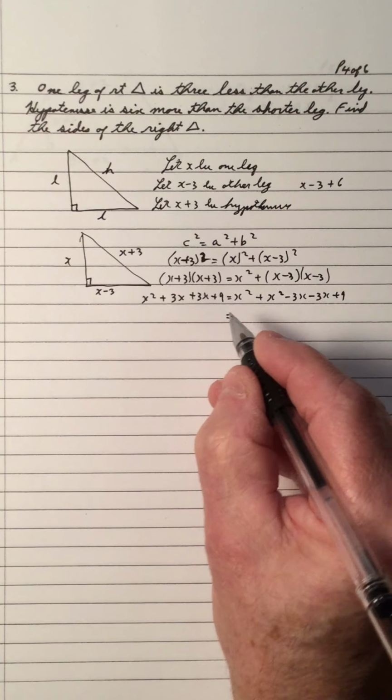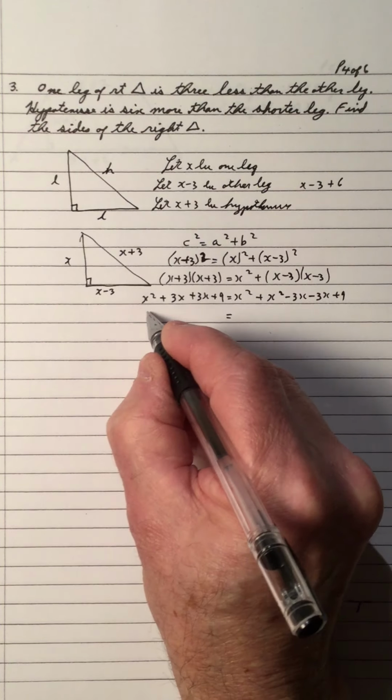So what I do now is I simplify each side. And the reason you simplify each side is so you have less to transpose. So x squared and x squared is 2x squared. Negative 3x, negative 3x, negative 6x. Now that I have each side simplified, notice that there is a 9 on each side. So rather than transpose, I just scratch those out because there's balance on each side.